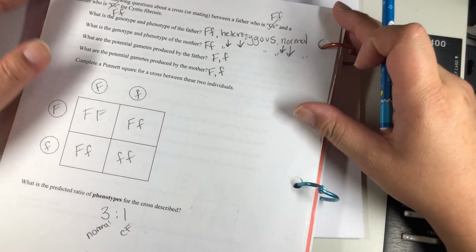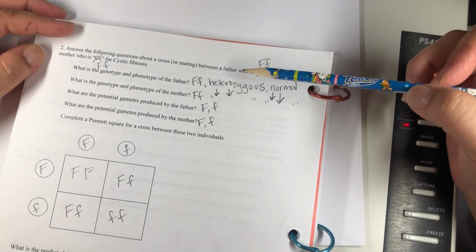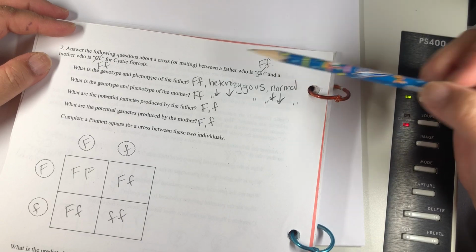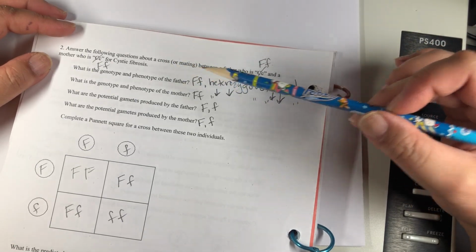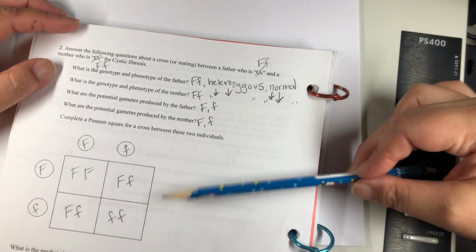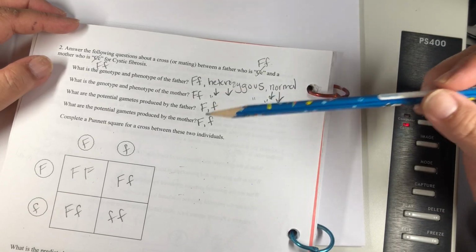All right, so let's do a different cross here. The back. So this is on page 148 of your lab manual. Answer the following questions about a cross or mating between a father who is big F little f and a mother who is big F little f for cystic fibrosis. This is typically what will happen, is that they do not know that they even have the gene, that they're carriers of this particular trait.